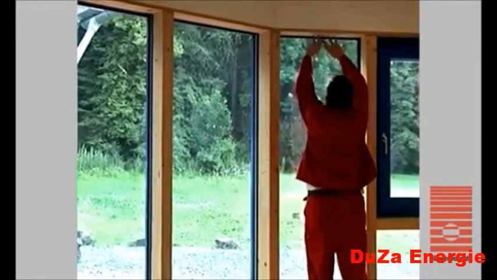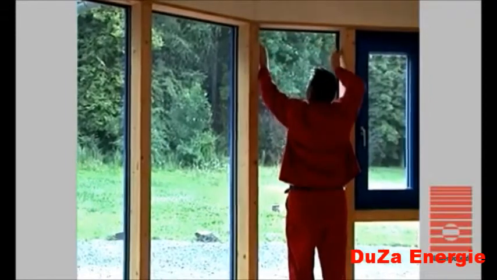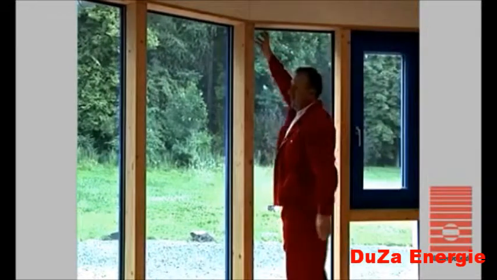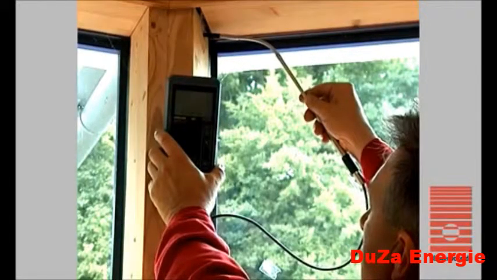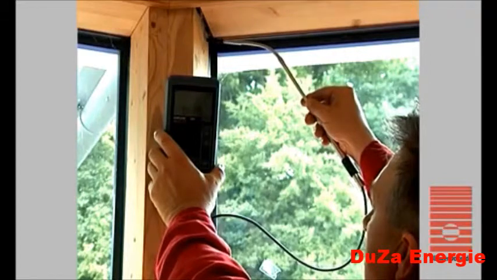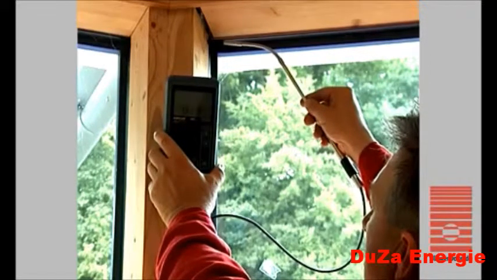Air leaks can often be found using your hand. However, it makes good sense to use technical instruments to detect and document the leaks. The anemometer precisely measures air flows and its speed. Leaks can be easily detected and precisely documented.